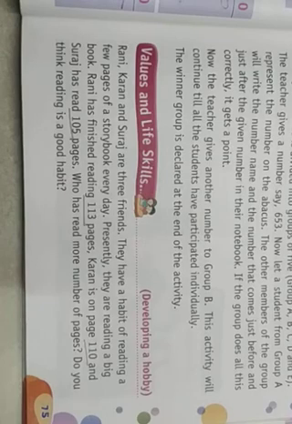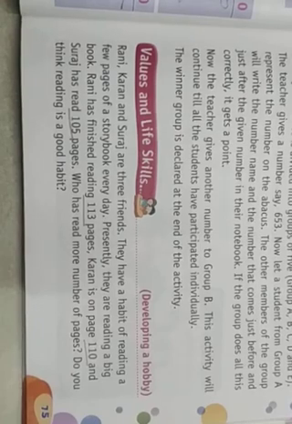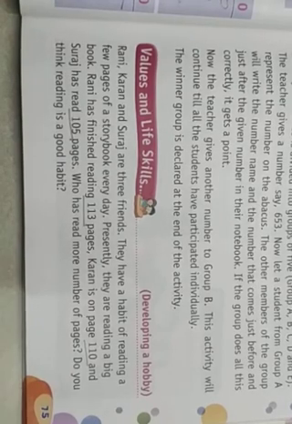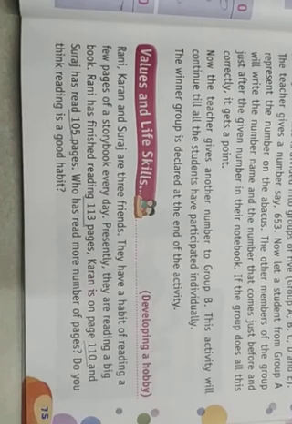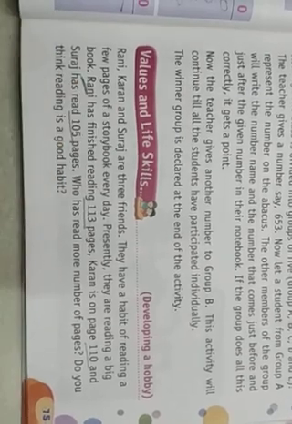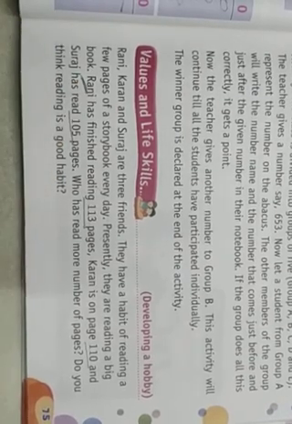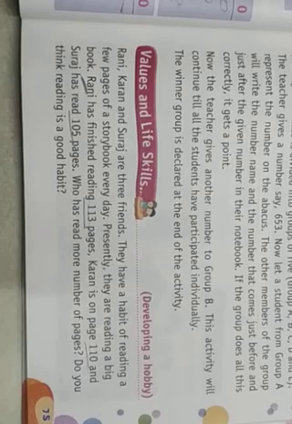Here, Rani has finished reading 113 pages, Karan 110 pages, Suraj 105 pages. So of course Rani has read more pages when compared with Karan and Suraj.